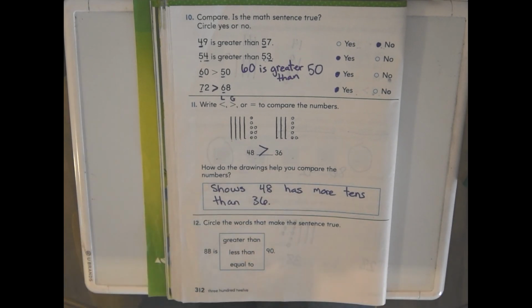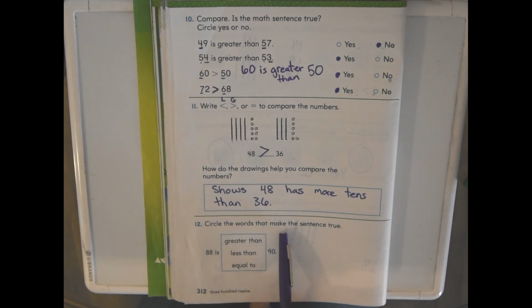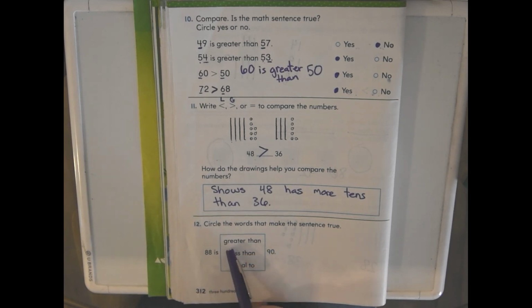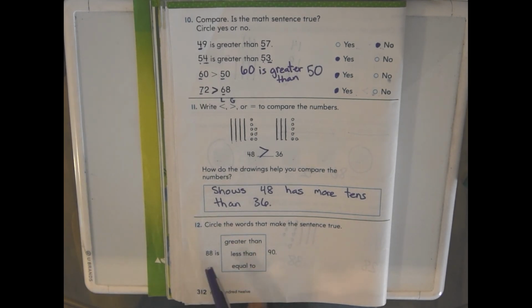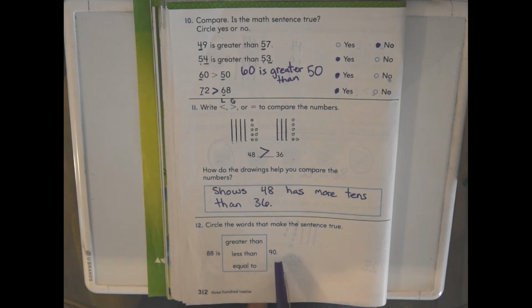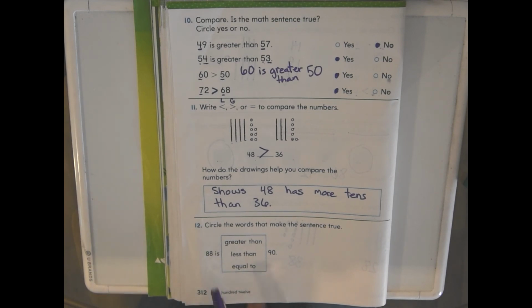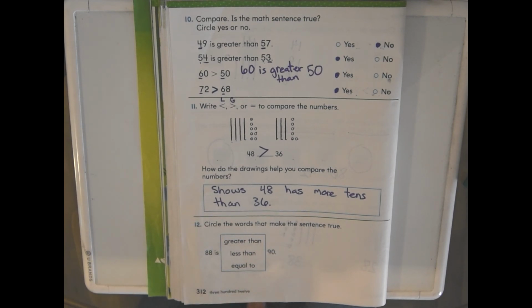All right, I'm gonna do the last one here, number 12. It says, circle the words that make the sentence true. 88 is what to 90? 88 is greater than 90? 88 is less than 90? Or is 88 equal to 90? Well, we know it's not equal to, right? Because they're not the same number. Okay?